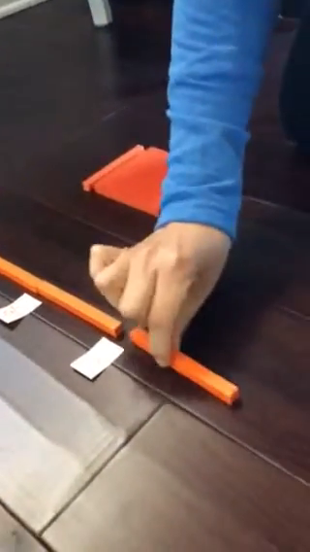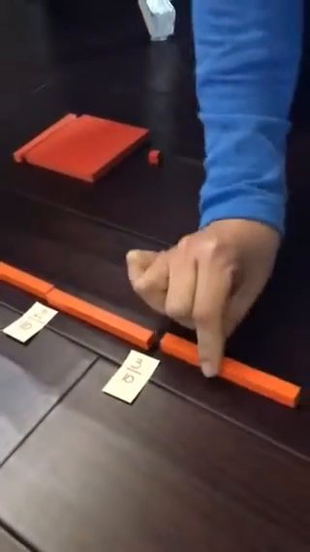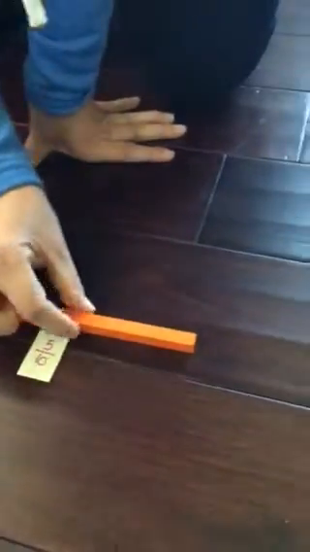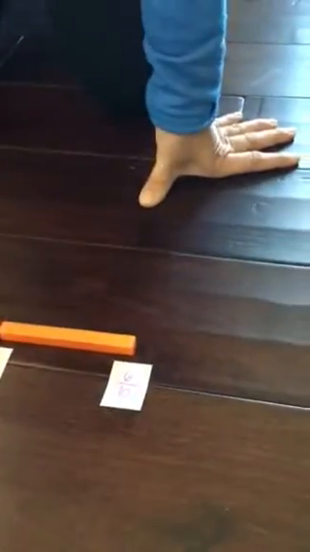Now I had 2 out of 10. I grabbed the third one and I had 3 out of 10. Then I had 4 out of 10, 5 out of 10, 6 out of 10, 7 out of 10, 8 out of 10, 9 out of 10, and my last one made up the 10 out of 10.